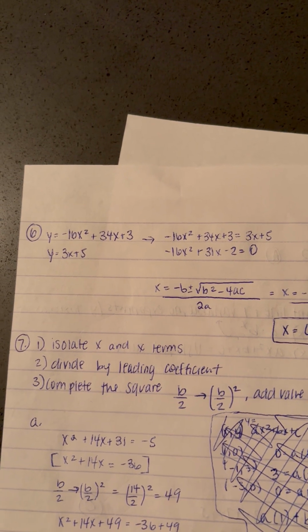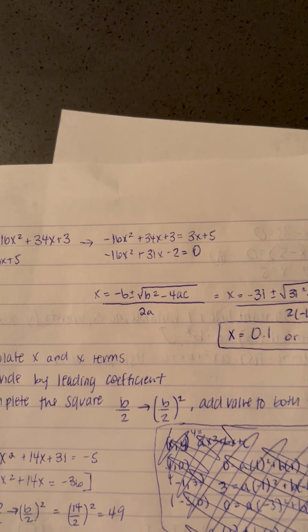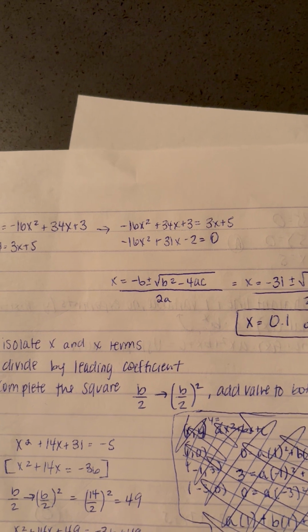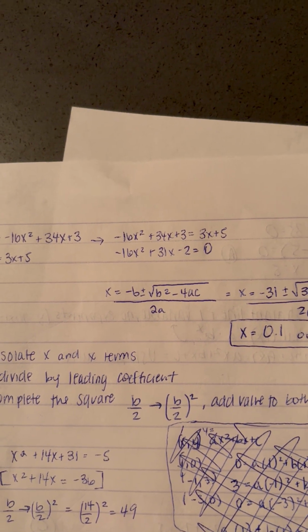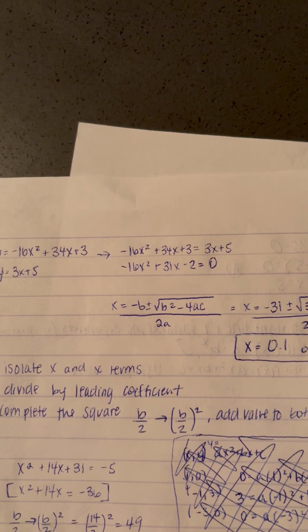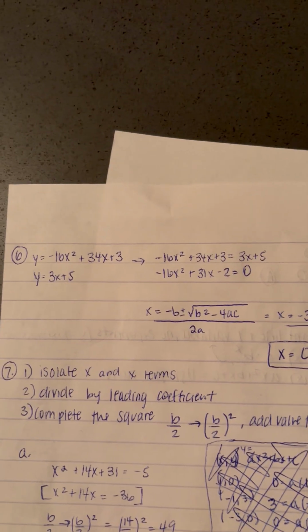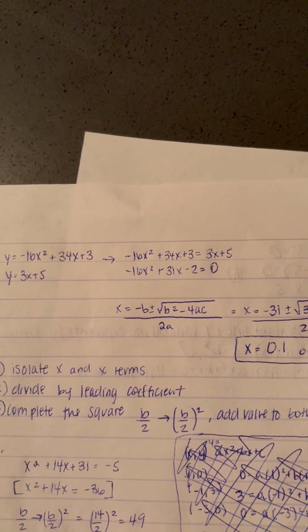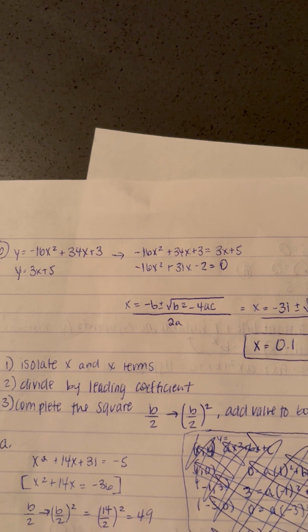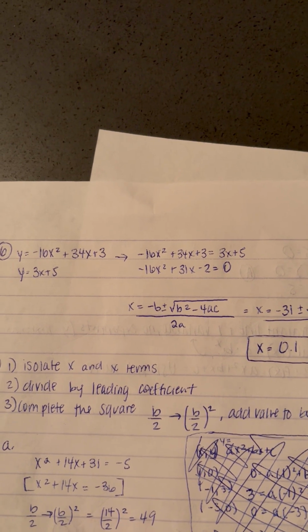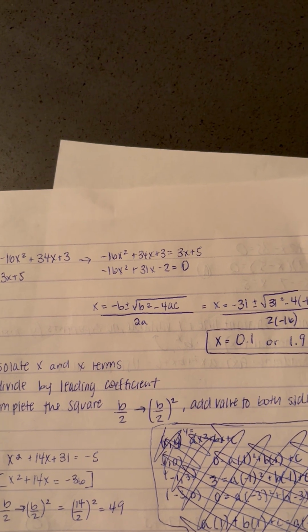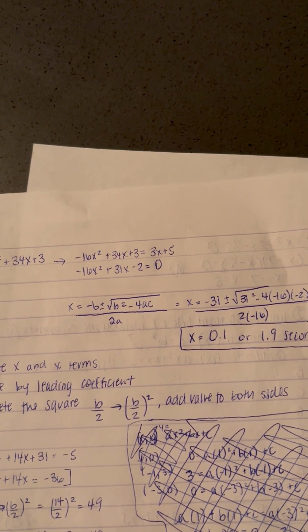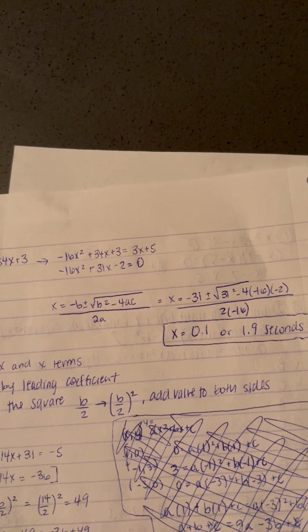And these are both equal to y, so we can set them equal to each other, which would give us an equation that looks familiar enough to put into a quadratic equation. So when you set them equal to each other and simplify it, you then plug those numbers into the quadratic equation. You would get 31 for B, negative 16 for A, and negative 2 for C.